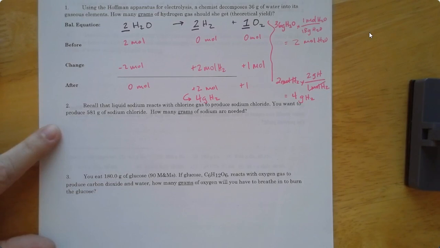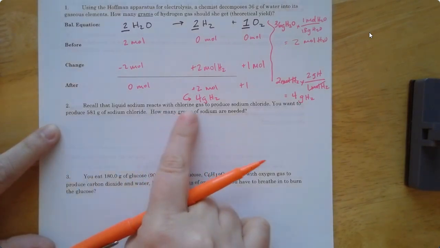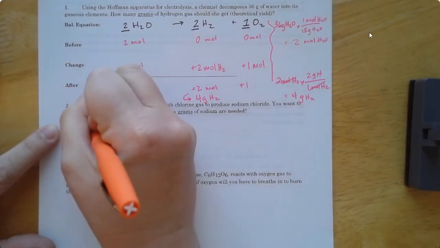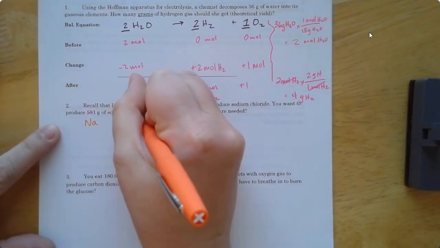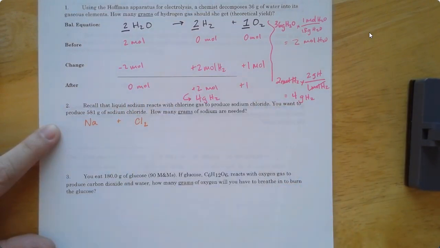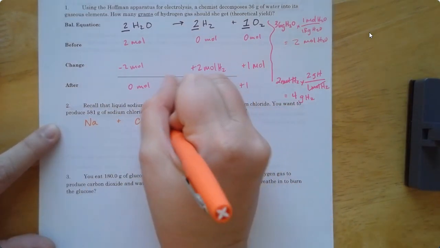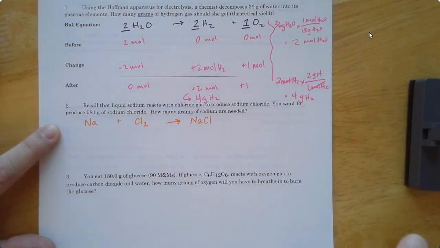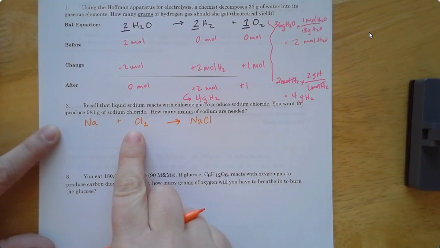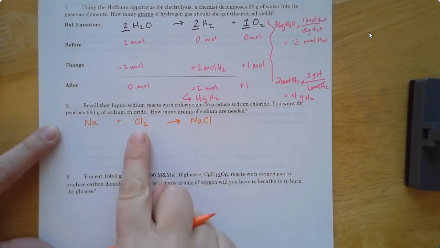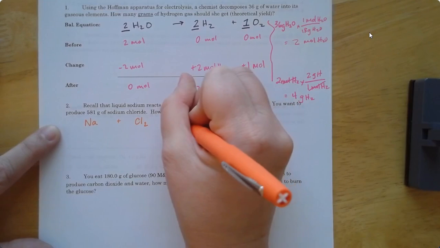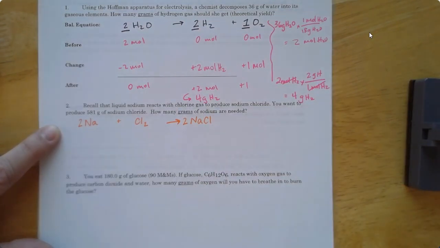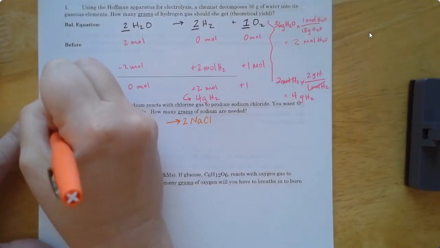So it tells us that our reaction is chlorine gas with sodium to produce sodium chloride. So I'm going to just write sodium plus chlorine gas, and chlorine is a diatomic gas, yields sodium chloride, and this is not balanced. If we've got 2 chlorines in a molecule and we're producing sodium chloride, we're going to produce 2 sodium chloride molecules, and we're also going to need 2 atoms of sodium to be able to produce that. So there's our balanced equation.